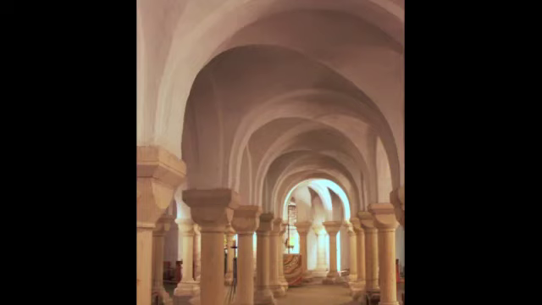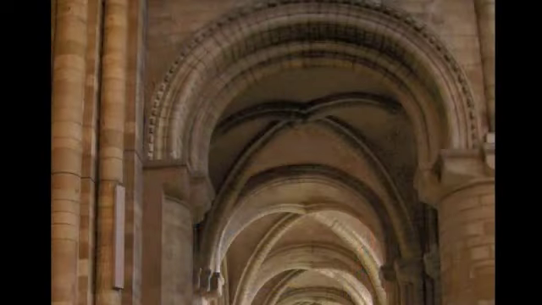This is the crypt of Worcester Cathedral. Here we see a barrel vault enhanced and strengthened by the use of ribs, which spring from attached shafts that run up the wall of the nave on either side. Ribs could be used in a similar manner to enhance the groins of a groin vault, as we see here in one of the aisles at Peterborough Cathedral in England.